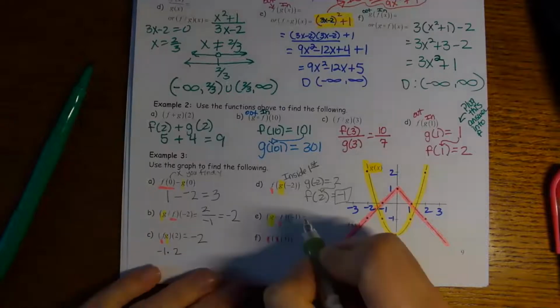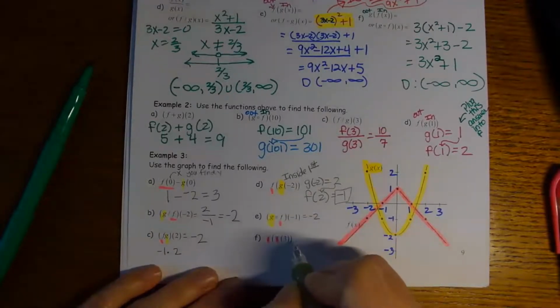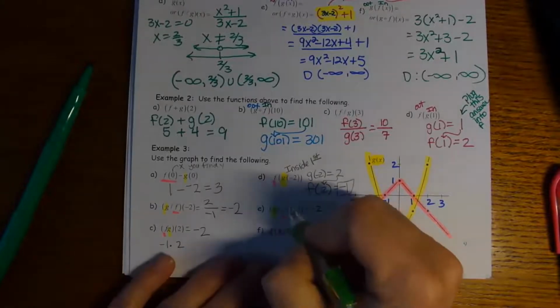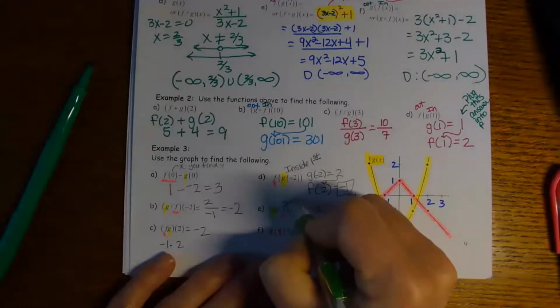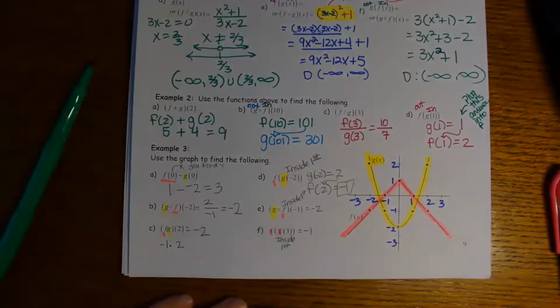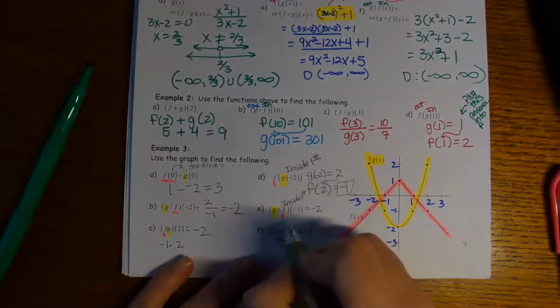I'm going to write the answer down, and I will be glad to go over those if you didn't get that, but try it out. Remember, inside first, inside first. Okay, so here we have F of -1.